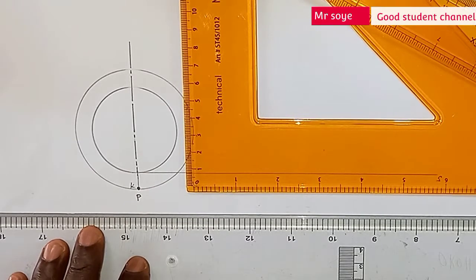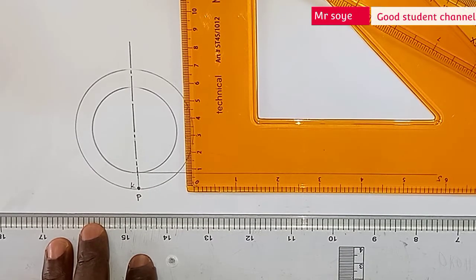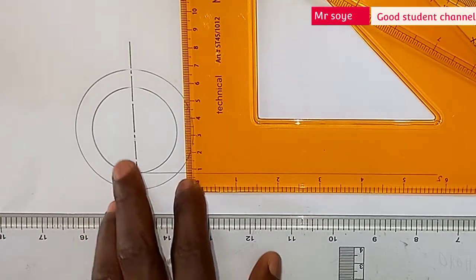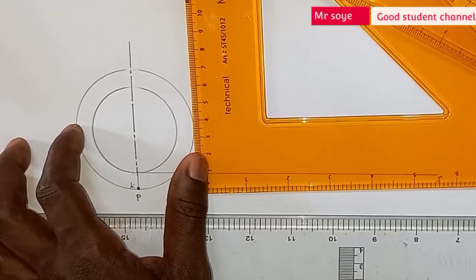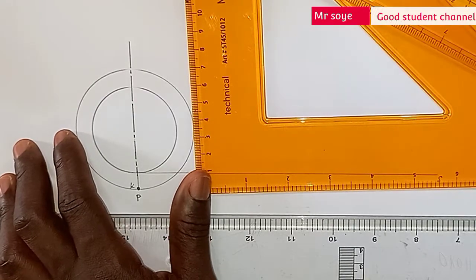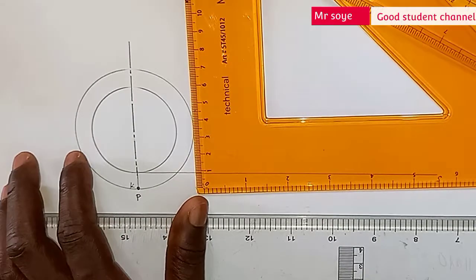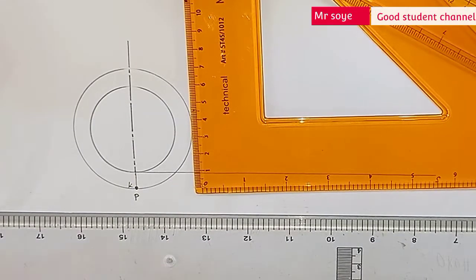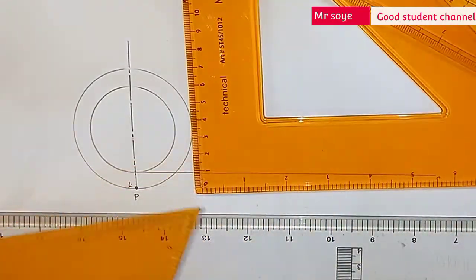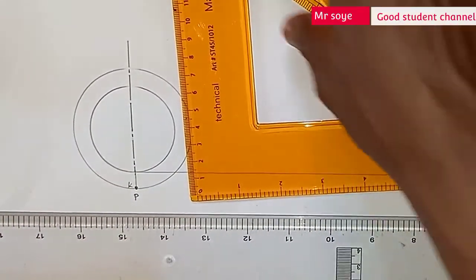After that, we'll divide the concentric circle into 12 equal parts. This is a concentric circle, having the same center but different radius. We'll divide it into 12 equal parts, so we'll employ our 30 by 60 set square to divide it into 12 equal parts.